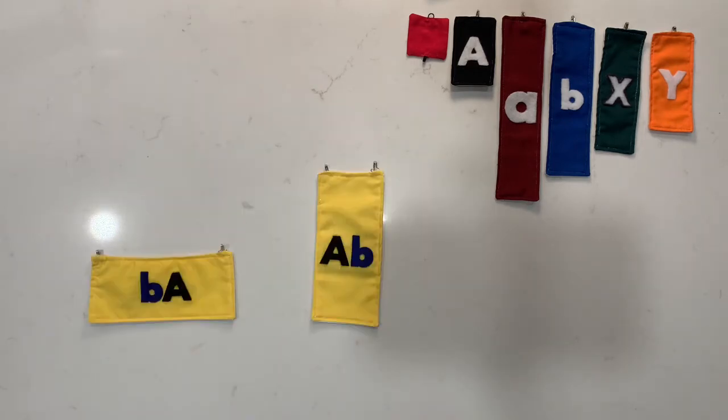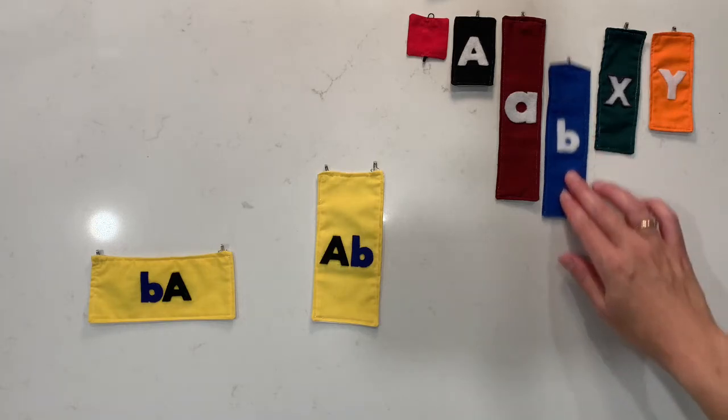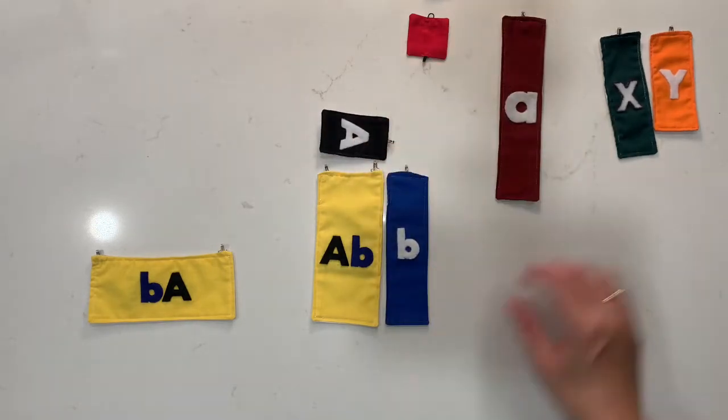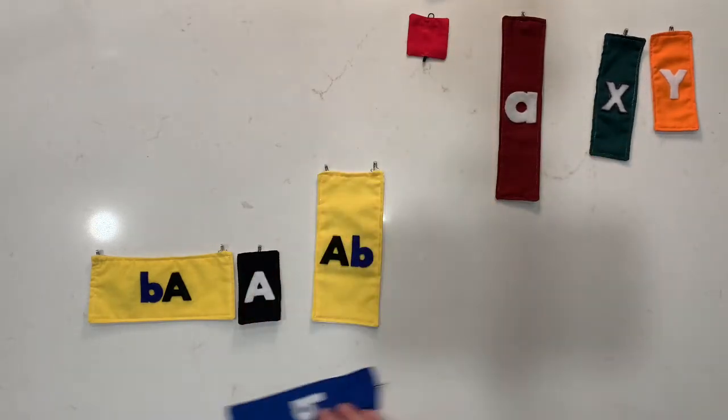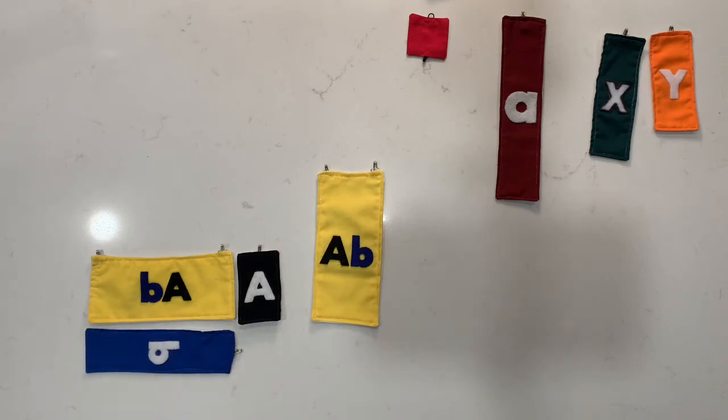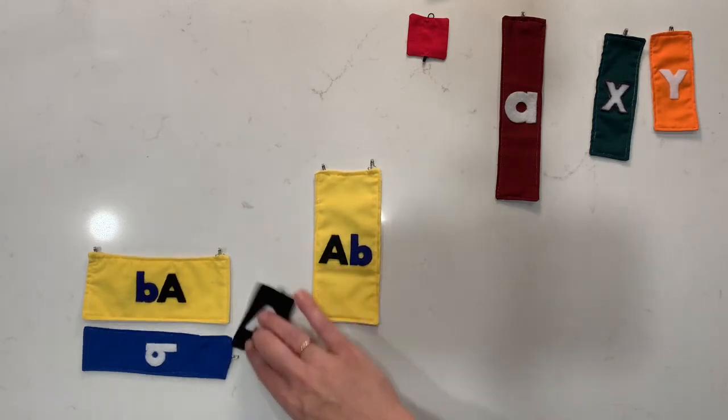Another example of this would be a rectangle that has a length of b and a width of capital A. We would call it B capital A, but we could also call it capital AB.